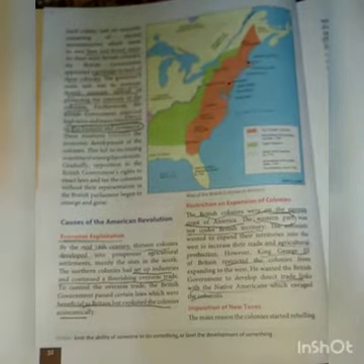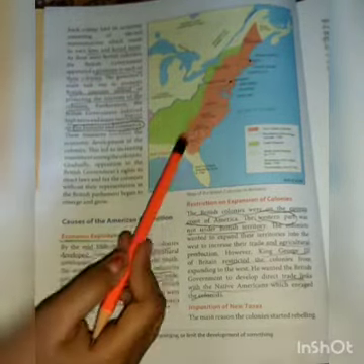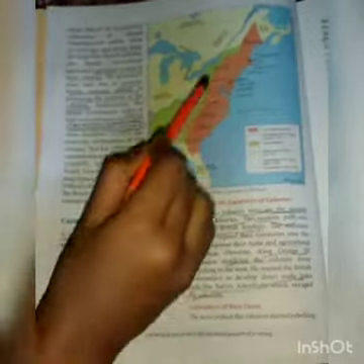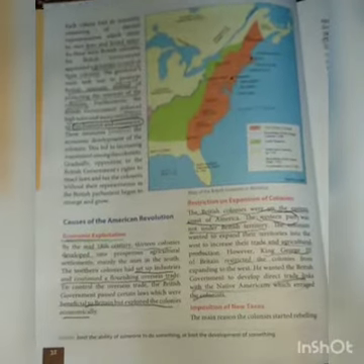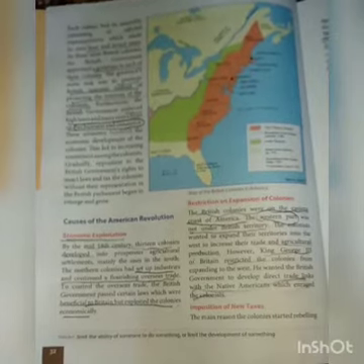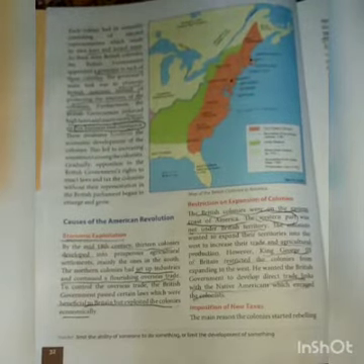The western part was not under British territory. So the west part was not under British territory, this part. That's why the British wanted to take the west part, but King George III didn't want this. Next one, imposition of new taxes.